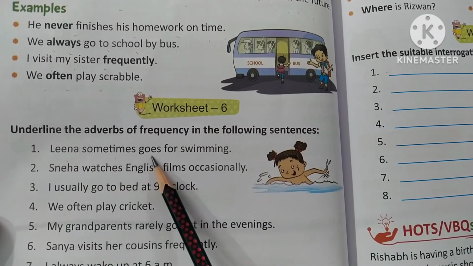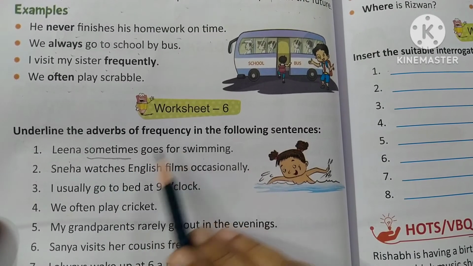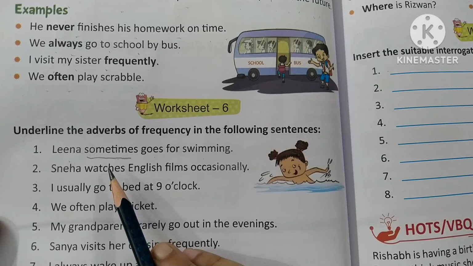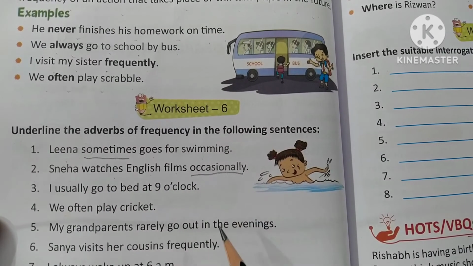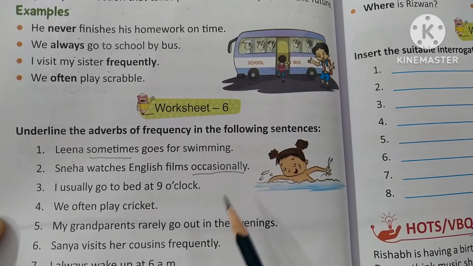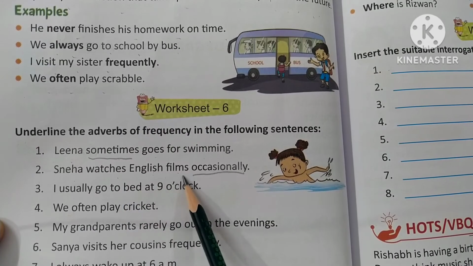Lena sometimes goes for swimming. Please underline sometimes. Adverb of frequency, not always. She sometimes goes for swimming. Sneha watches English films occasionally. Occasionally means once in a while. So this is the adverb of frequency at which Sneha watches English films.